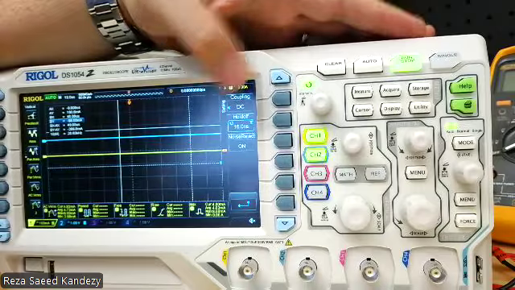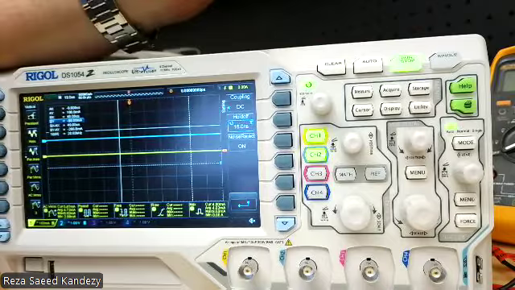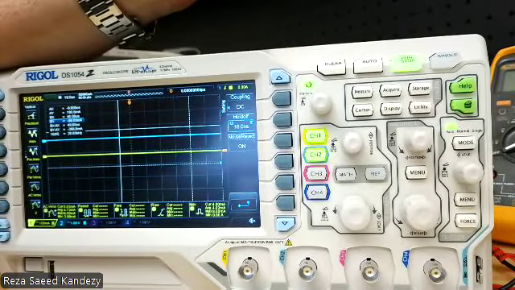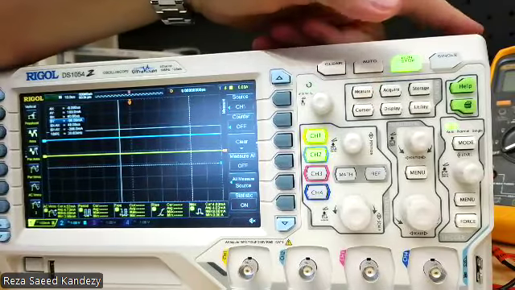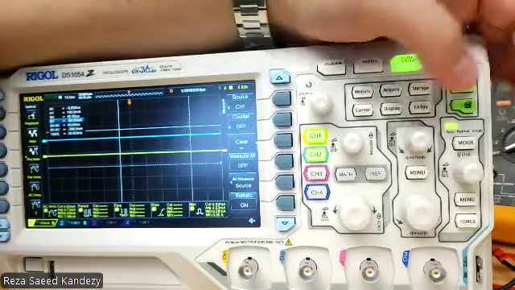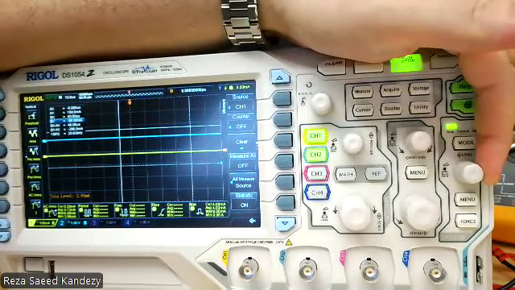There is a hold off. Again, you don't change it. One thing to pay attention to: when you talk about the trigger, you can change the level.